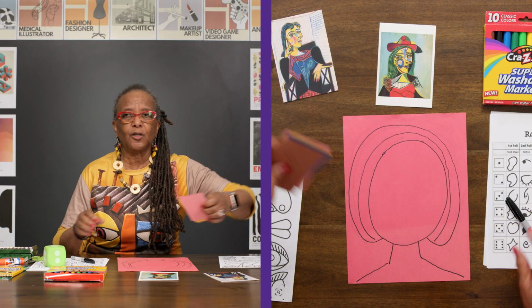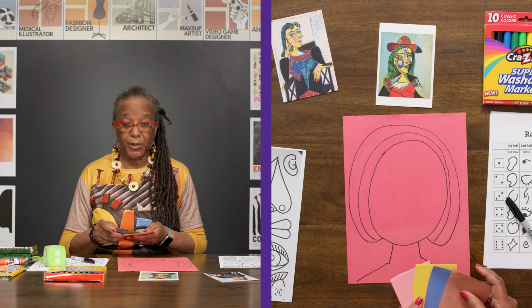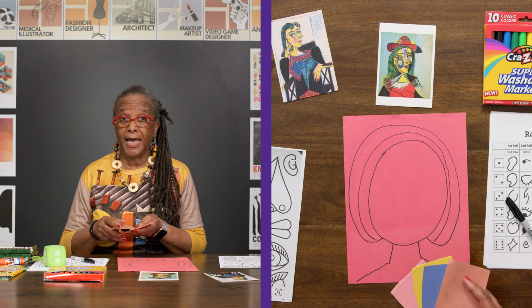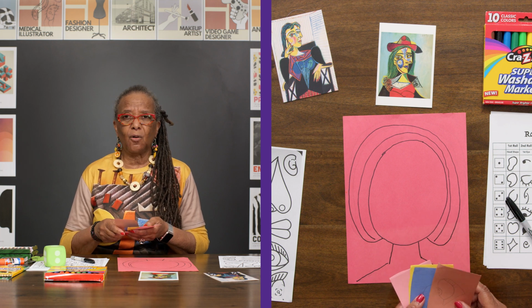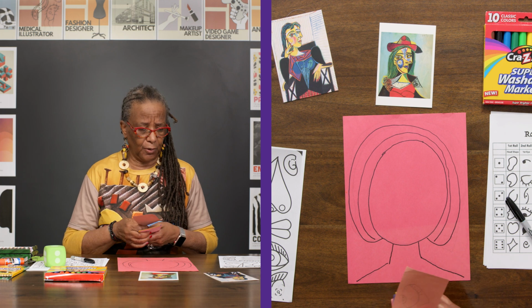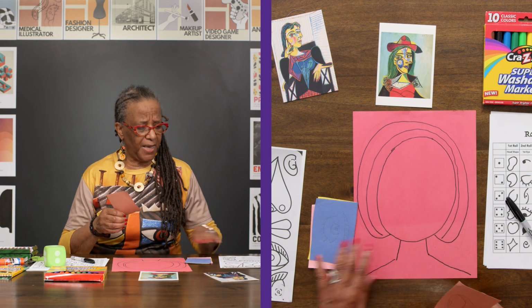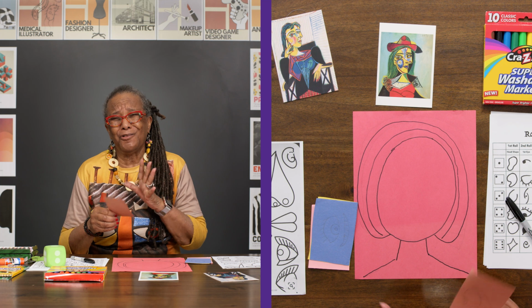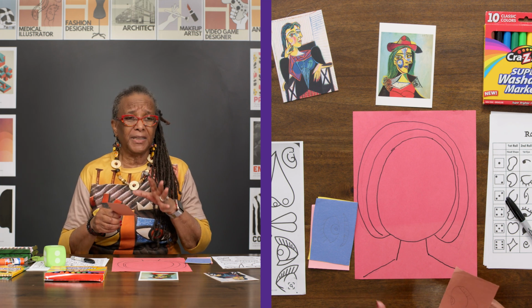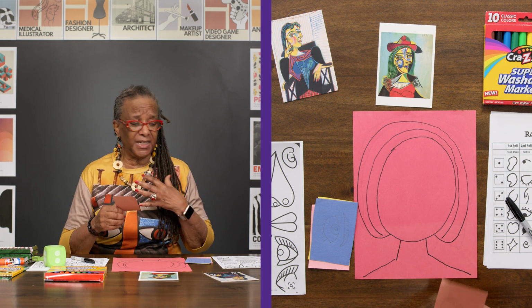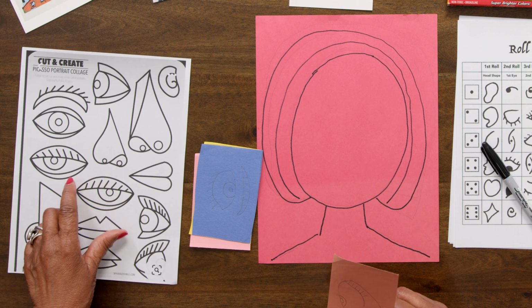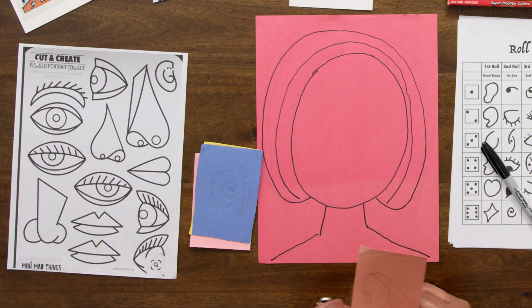We're getting ready to make a Picasso-style face, so we're going to need some features. Let's start with some eyes, okay? So remember I told you to gather your pre-cut rectangles that you had of different colors. So I'm going to start with this brown one, okay? And if you need some help, and you can't think of something, look over here on this handout and you can pick any eye you want.